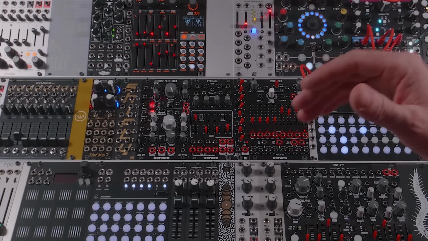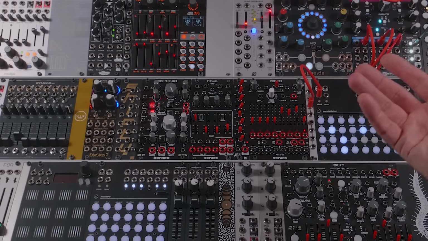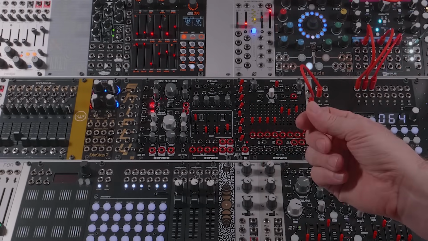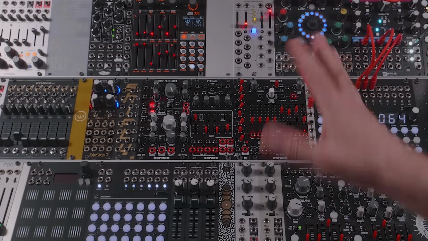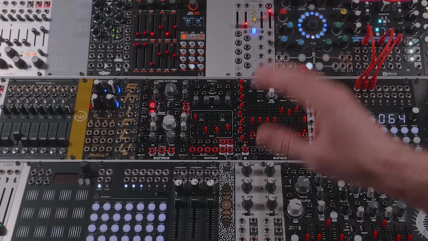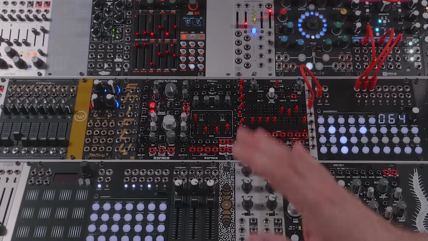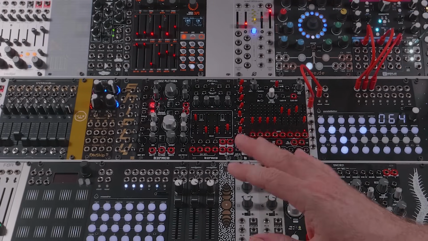Noise Plethora is, as far as I'm concerned, I haven't tried the IntelliGel Flurry, but Noise Plethora is the noise source. If you need noise in your rack and you want it to be fancy, dual noise source with a ton of different options, it is fantastic. I have done a video on it.